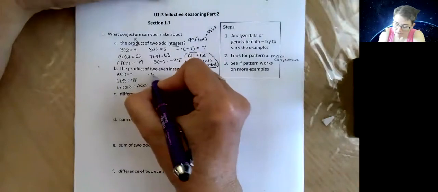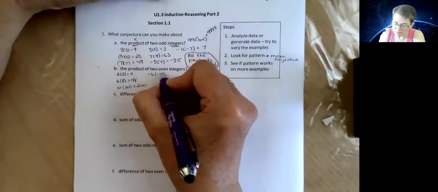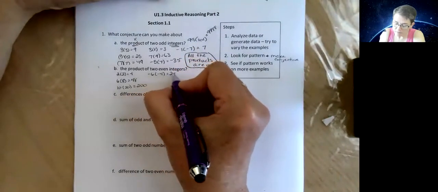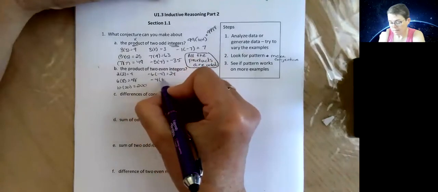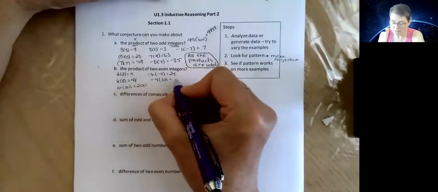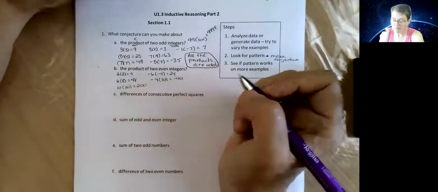I'm using some bigger numbers. Oh, integers. Minus 6 times minus 4 is 24. Minus 4 times 10. Just trying to come up with a mixture. Minus 40. Okay. That's, I think, enough. What can you say about all those answers? Exactly. They're all even.